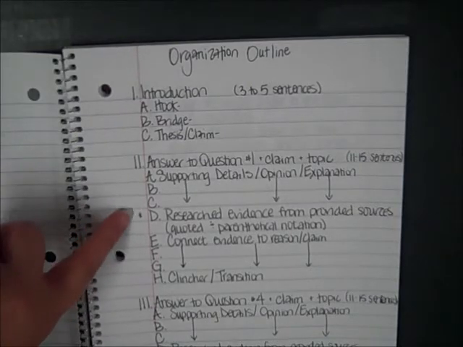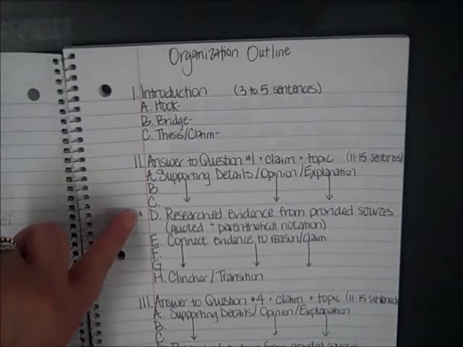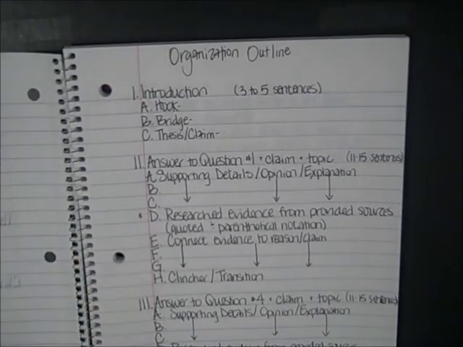Now, if you notice, there is an asterisk next to letter D. That is because you may choose to document 2 pieces of textual evidence in your paragraph to prove your answer. In fact, that would probably be a really good plan. So that's how you're going to get your 11 to 15 sentences all together now.